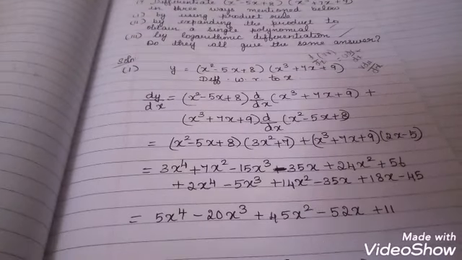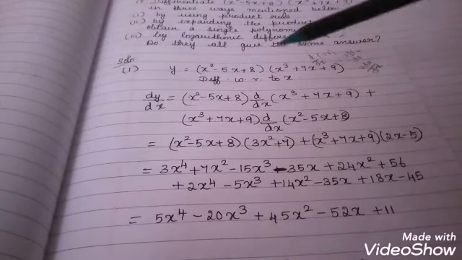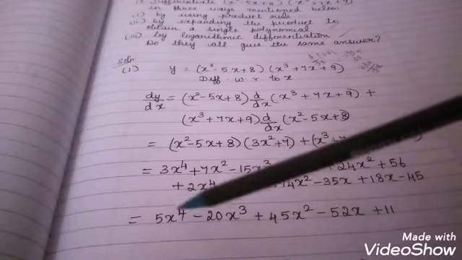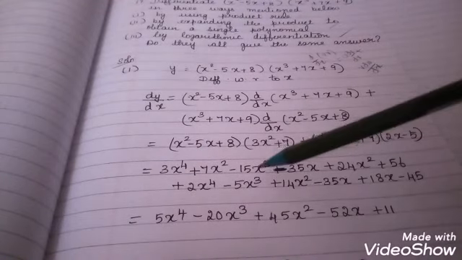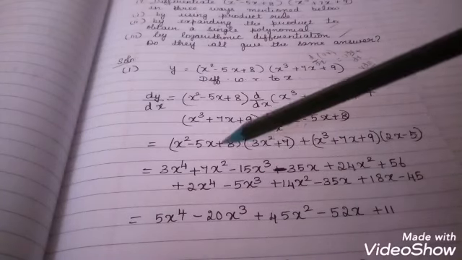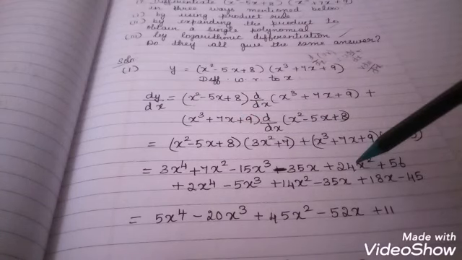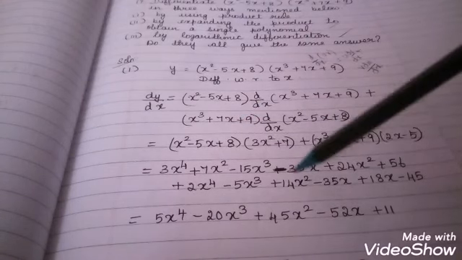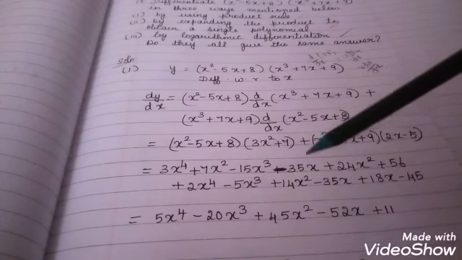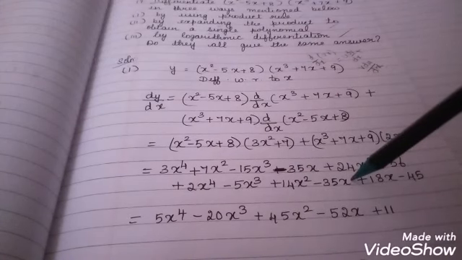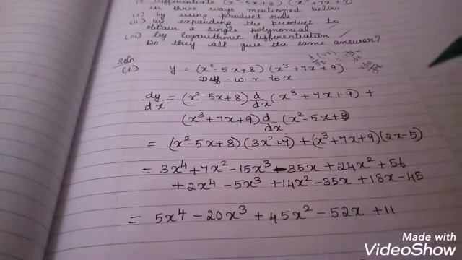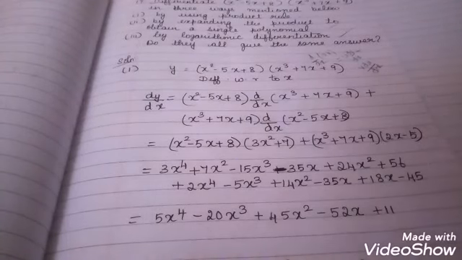Now we'll group all the like terms and simplify. First, I'll take the higher power: 3x power 4 plus 2x power 4 is 5x power 4. Next, minus 15x cube minus 5x cube is minus 20x cube. 7x squared plus 24x squared gives 31x squared, and 31x squared plus 14x squared gives 45x squared. Next, minus 35x minus 35x is minus 70x, and minus 70x plus 18x gives minus 52x. Plus 56 minus 45 is nothing but 11.